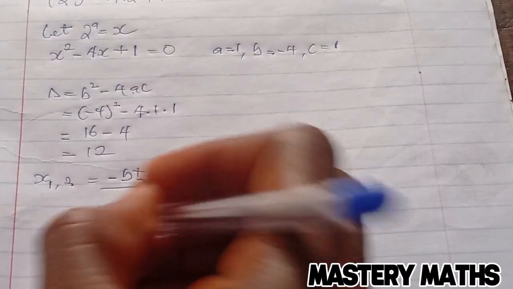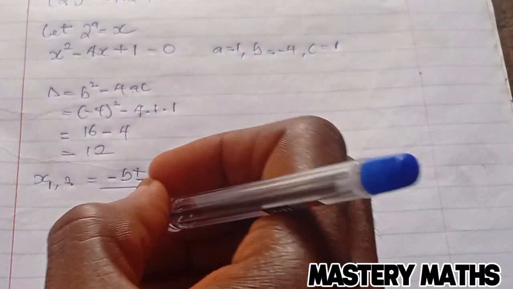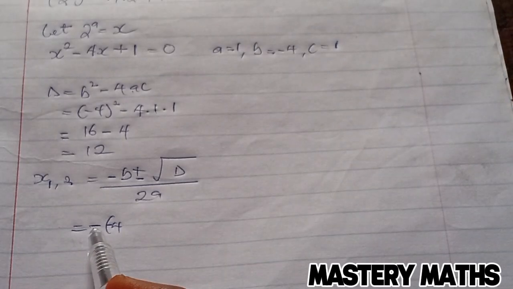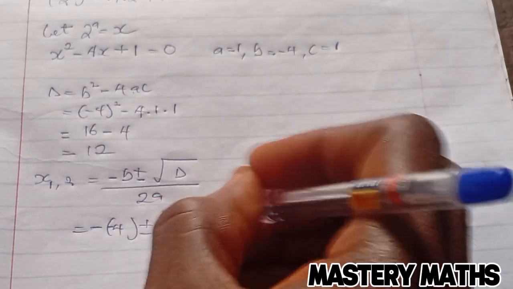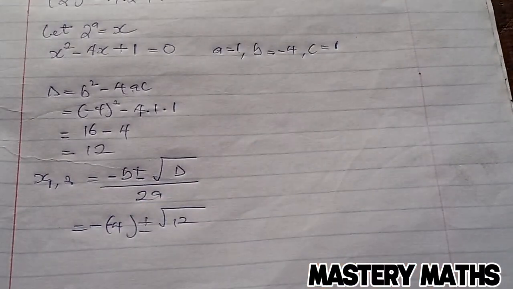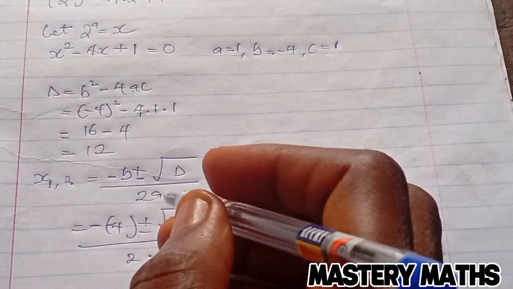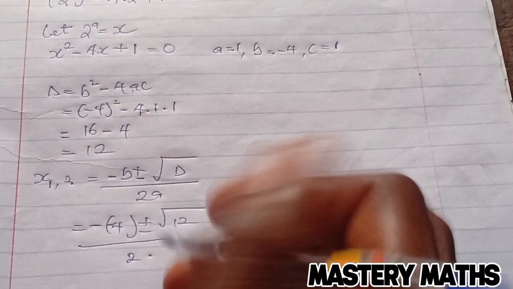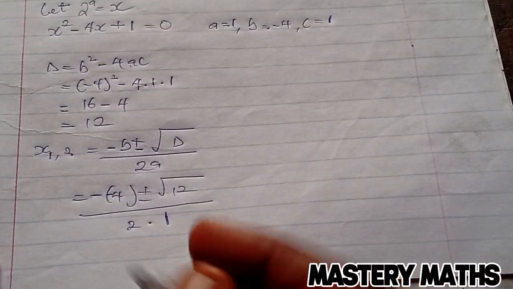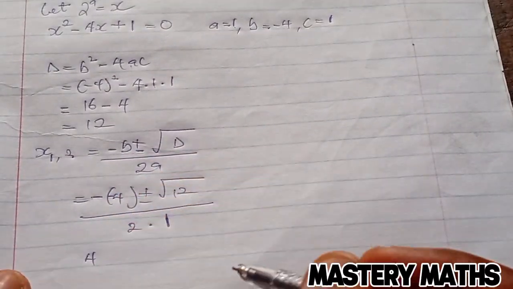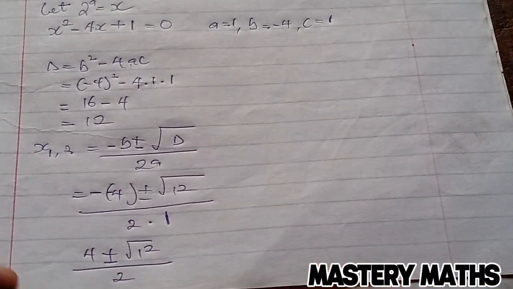The b is already minus 4, so minus minus 4, then plus or minus the d, which we solved as the determinant to give us 12, all over 2 times our a, which is 1. So when solving that, it becomes 4 plus or minus root 12 over 2 times 1, which is 2.